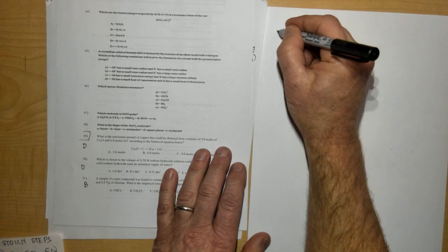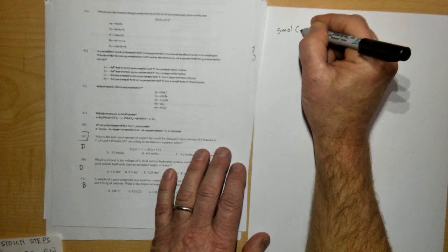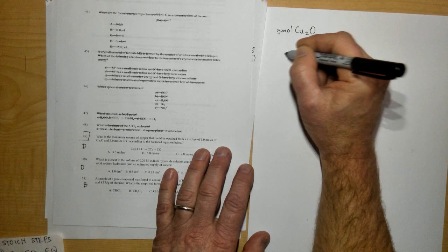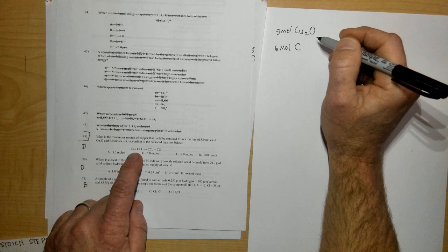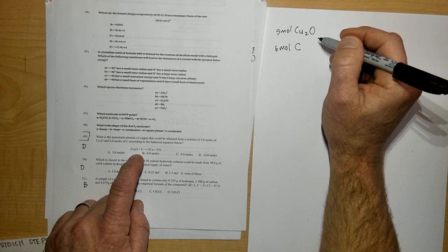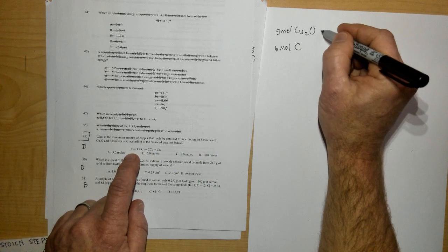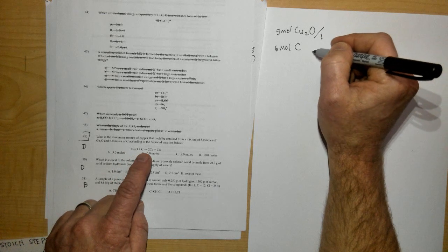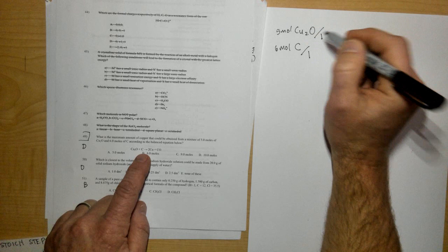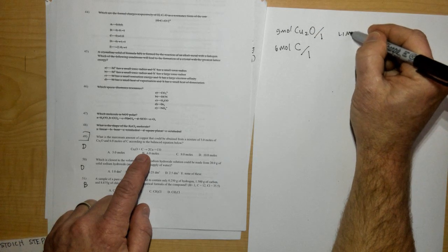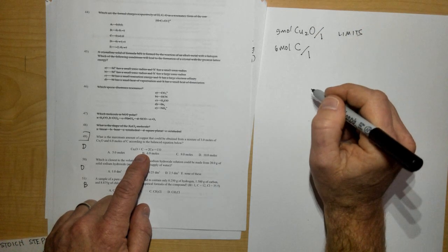Okay, so I have 5 moles of CuO and 6 moles of C. In this balanced equation, Cu2O has a 1 in front of it, Cu has a 1 in front of it, and whichever one ends up being smaller is my limiter. So this one limits Cu2O.